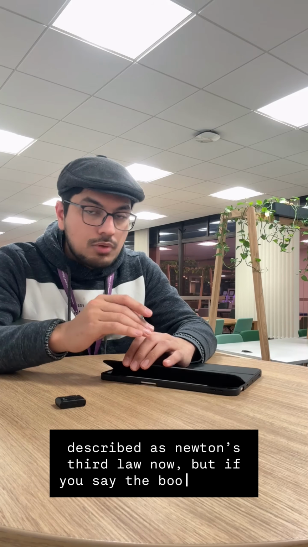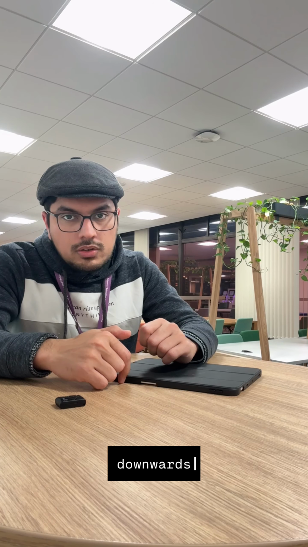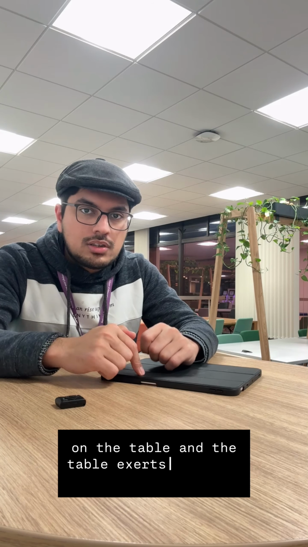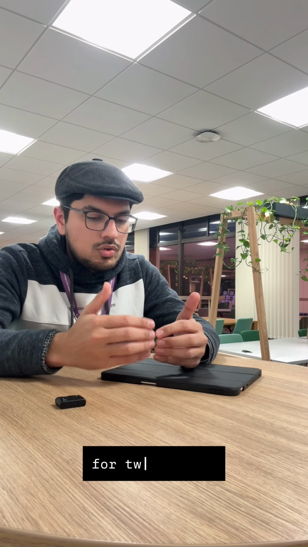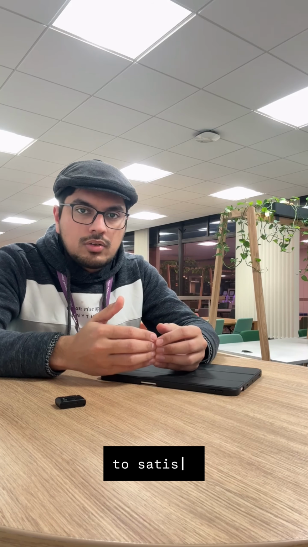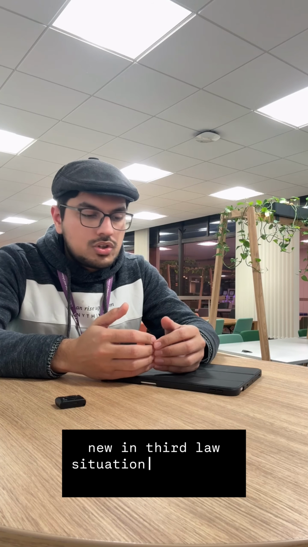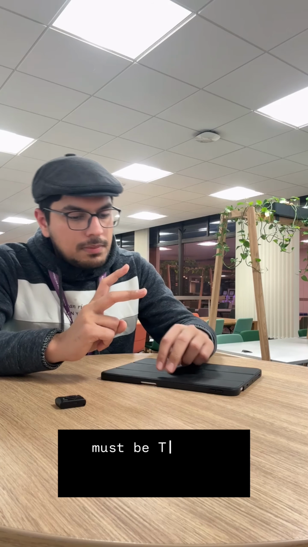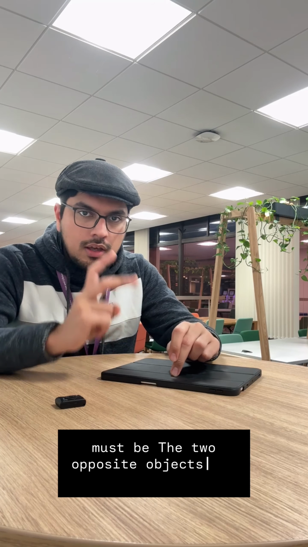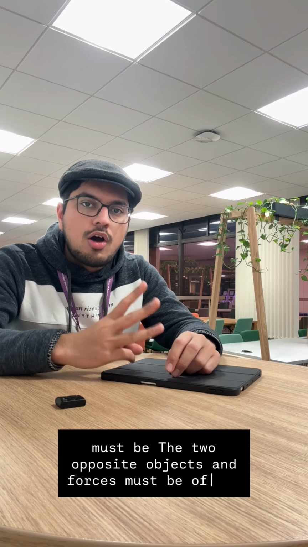But if you say the book exerts weight downwards on the table and the table exerts a normal reaction upwards on the book, then it would not be Newton's third law. So for two objects to satisfy the Newton's third law situation, the forces must be equal and opposite, forces must be applied on two different objects, and forces must be of the same type.